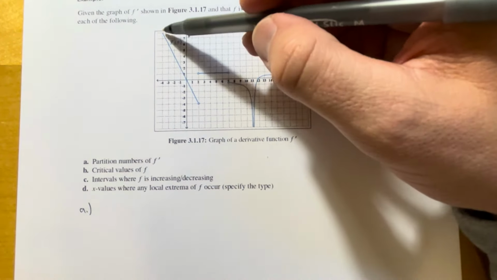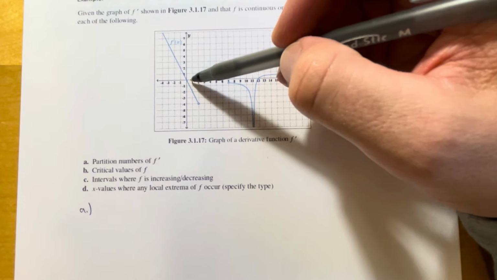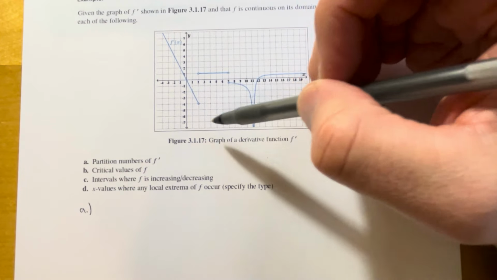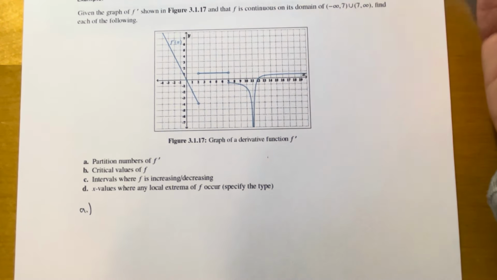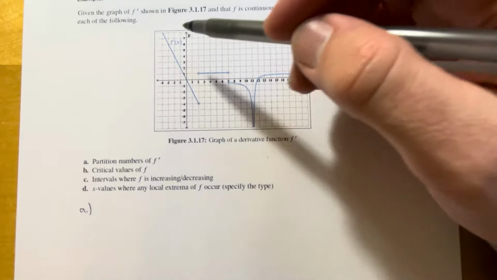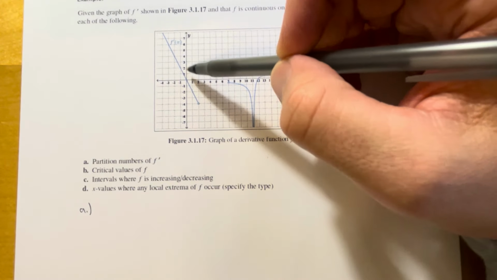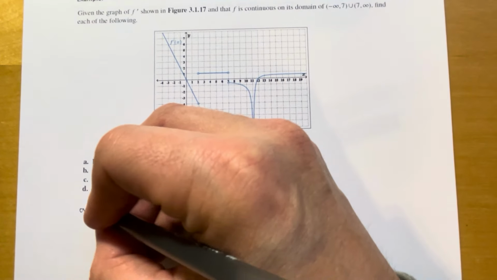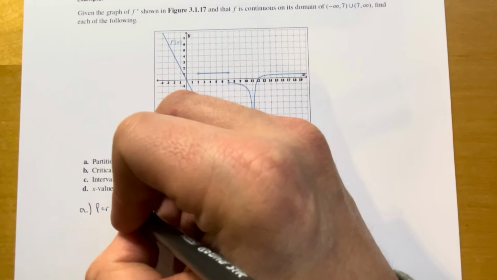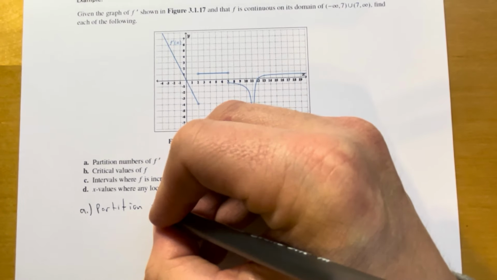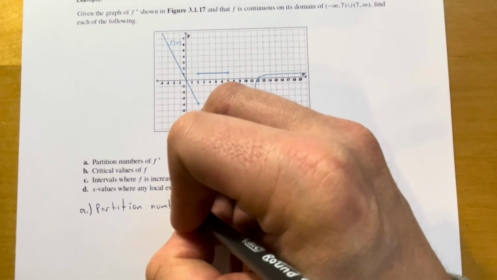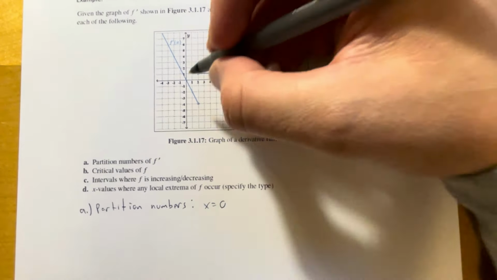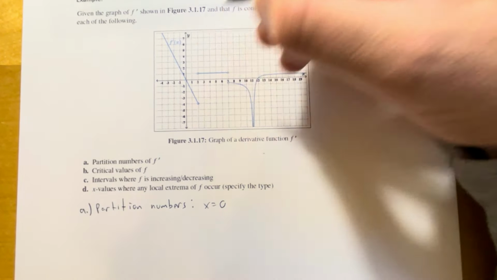occur. So first of all, f prime is equal to 0 wherever its graph crosses the x-axis. Notice we're no longer looking for those hilltops and valley bottoms anymore because we are not looking at the graph of f of x. We're looking at the graph of f prime. F prime is equal to 0 anywhere I have an x-intercept. So my partition numbers will include x equals 0 because I have a point here at 0, 0.